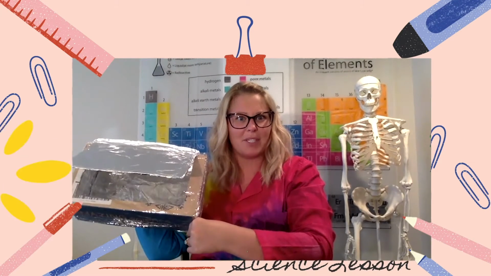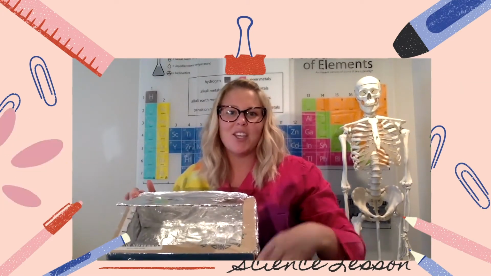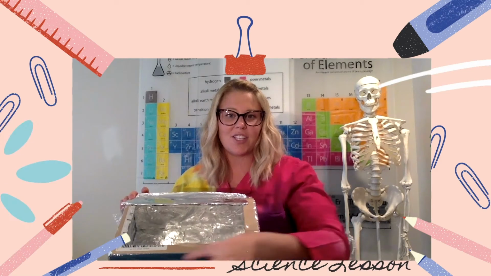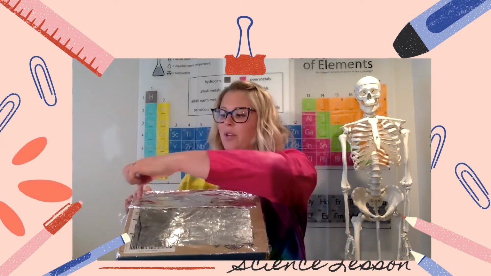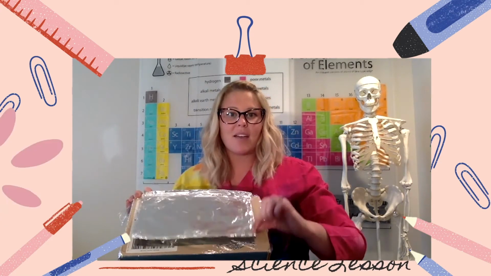For our solar oven, you can make one of these at home as well. All you need is a shoebox or some sort of box that you can cut a flap into. For your box, you're gonna cut a flap 1 inch around the perimeter, but you're gonna wanna leave that flap attached so that we can open and close it.